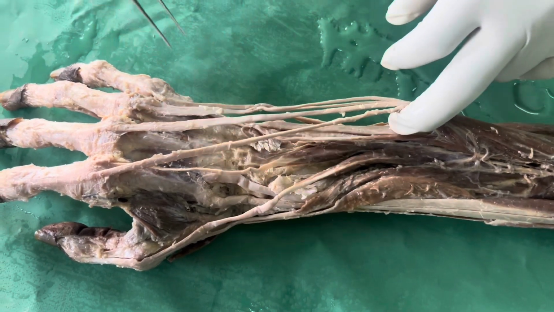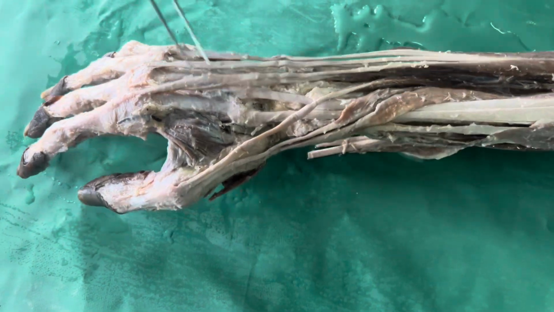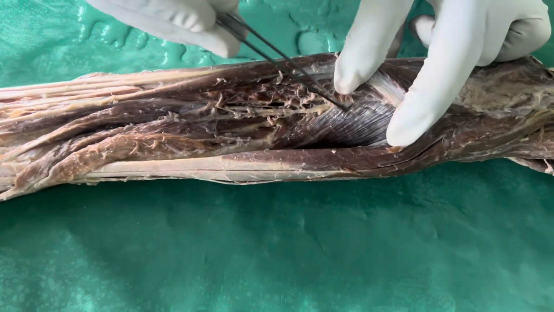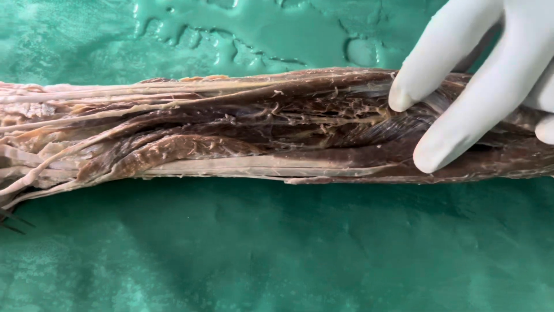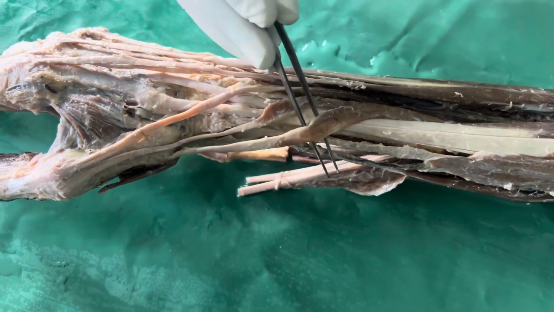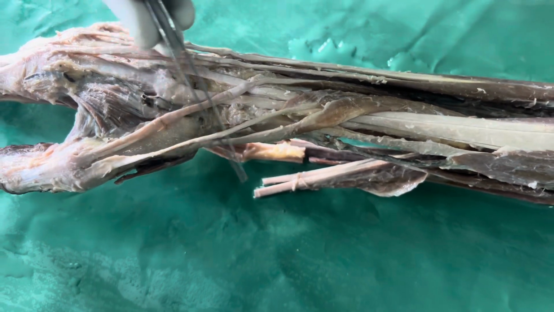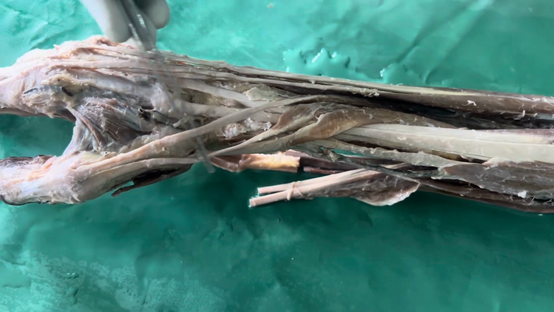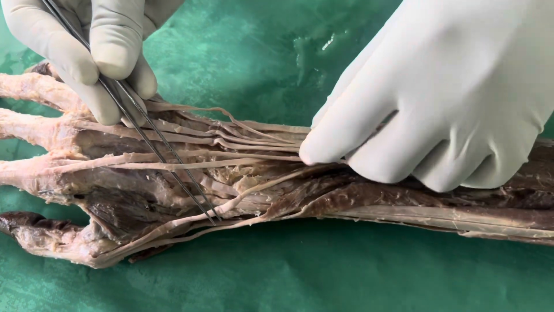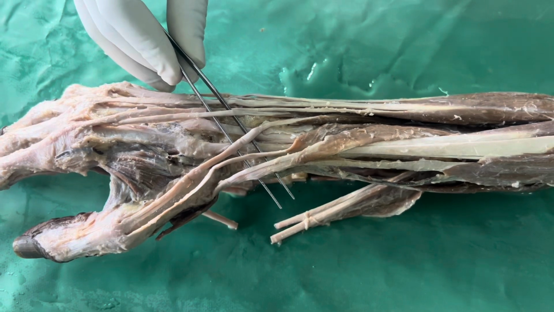So these are the deeper muscles of the extensor compartment of the forearm. To sum up, this is the supinator muscle, number 1. Next we have this muscle, the abductor pollicis longus. Medial to that is the extensor pollicis brevis. Then we have the extensor pollicis longus, and this muscle, the extensor indicis. So these are all the deep muscles in the extensor compartment of the forearm.